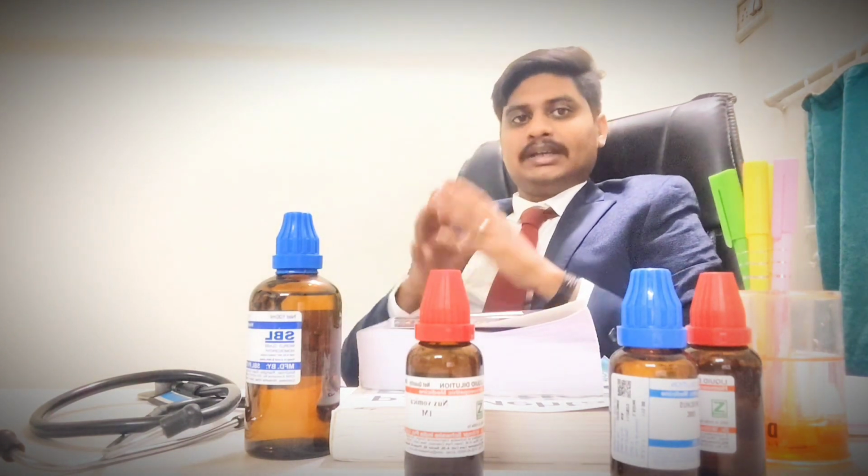Then, what about tonsillar quinsy? When the quinsy is within the tonsils, it is tonsillar quinsy. As quinsy means the accumulation of pus, when this pus gets accumulated in the tonsils itself, it is termed as tonsillar quinsy.